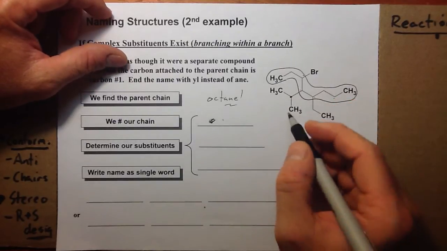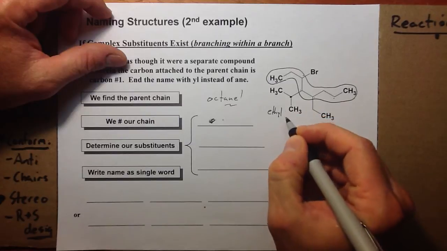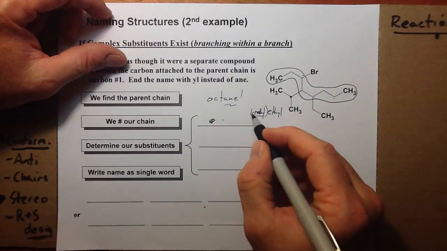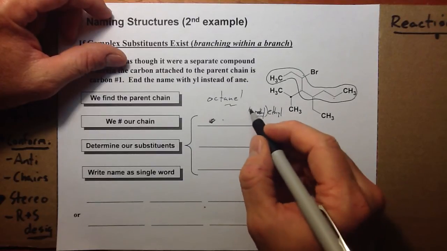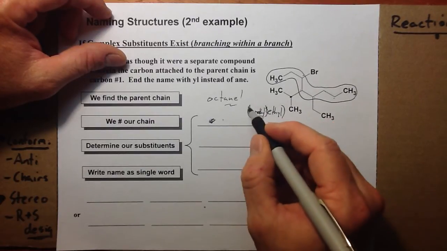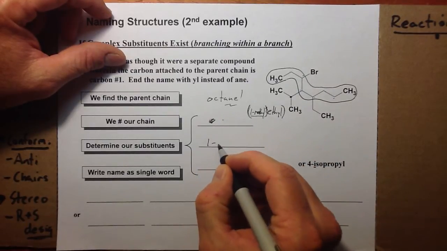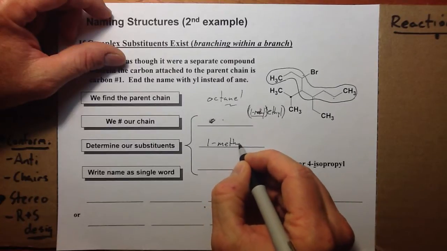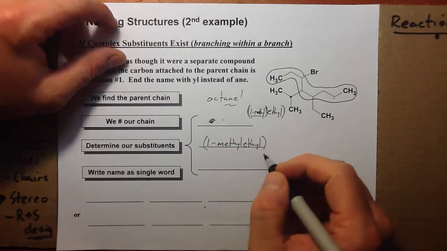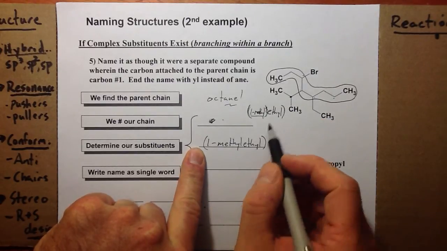So for example, in this case, we'd say this is 1,2-ethyl, but off of it we have one methyl. This should be a little bit larger, sorry. So we have this whole thing in brackets: 1-methylethyl. Let's put that down here. 1-methylethyl. Now I'm going to put brackets around the whole thing because it's going to be connected to some position. This is the naming of our complex branch.